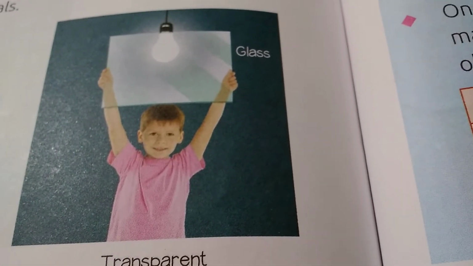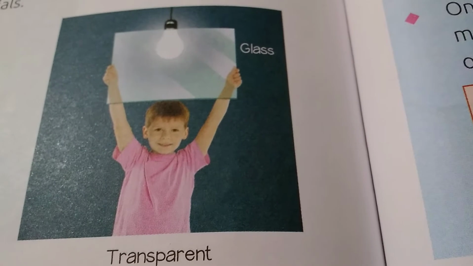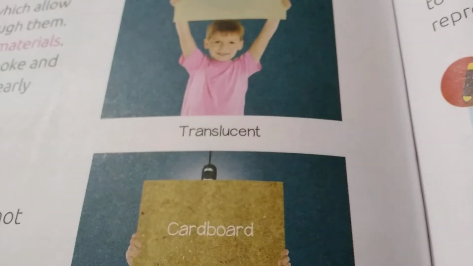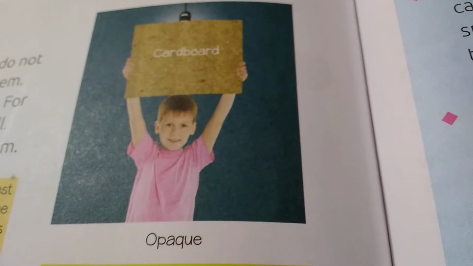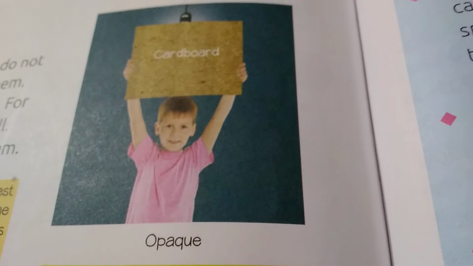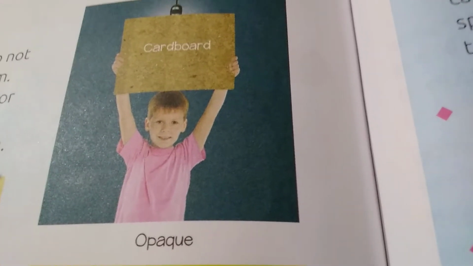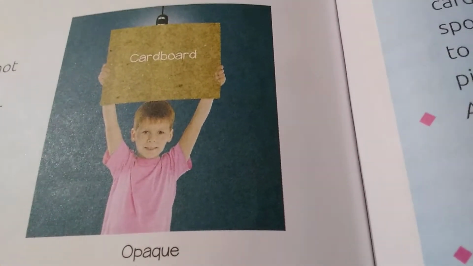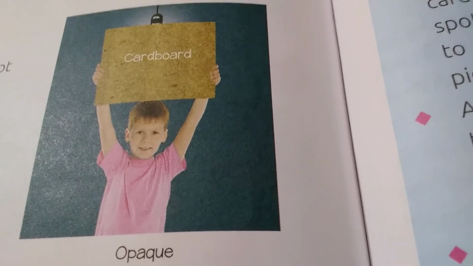You know, we cannot look through a cardboard piece or through a book or a wall because they do not allow light to pass through them. These all are called opaque objects.